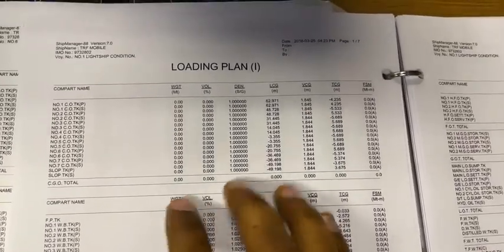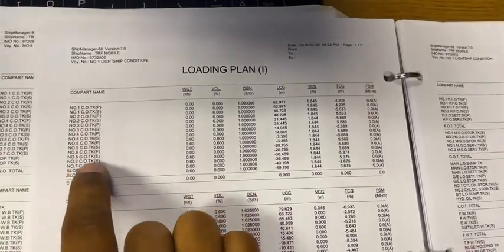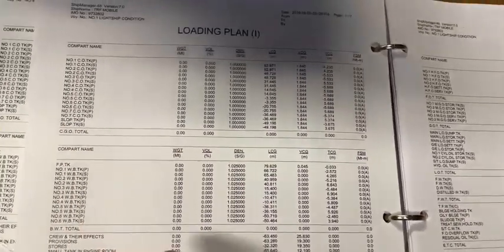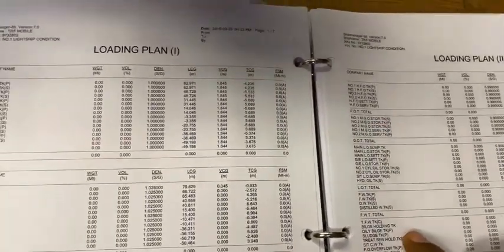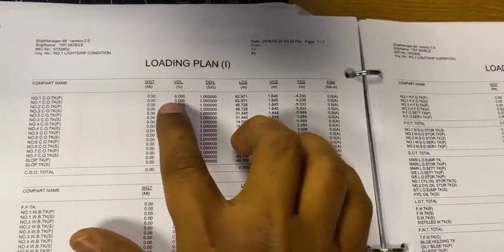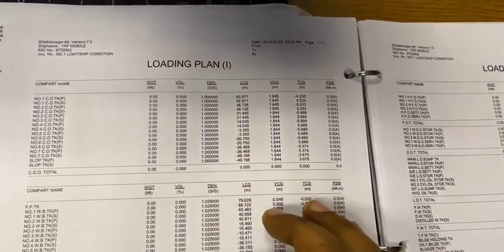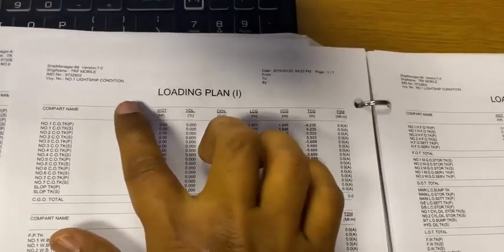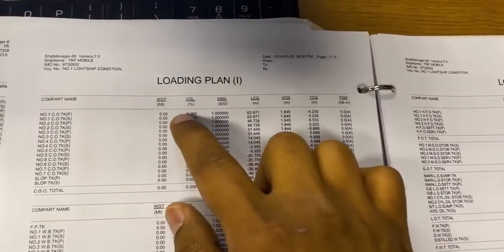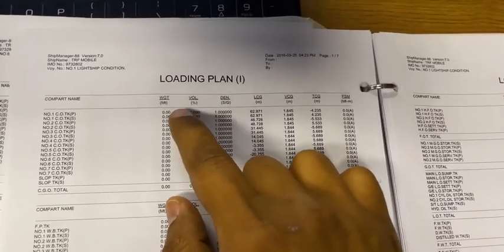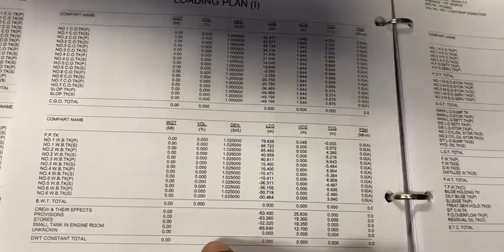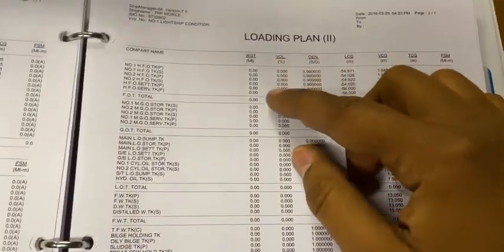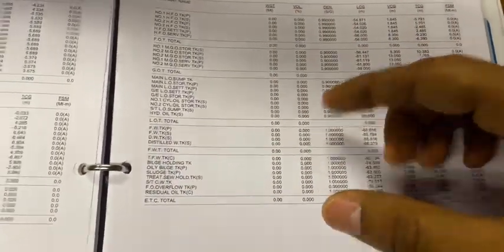Now how do we test this? For each cargo tank, ballast tank, fuel oil tank, diesel tank, freshwater tank and other such tanks, you have certain values given, like whether they are empty or loaded. This is the light ship condition, so you can see here all our cargo tanks and ballast tanks are empty, nil, 0. Even our fuel is nil, freshwater is nil, everything is nil.